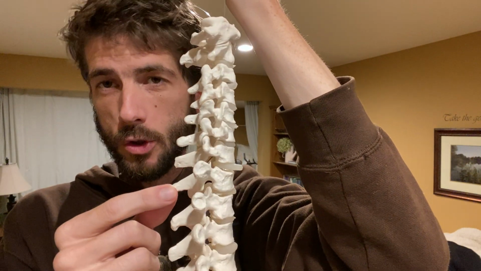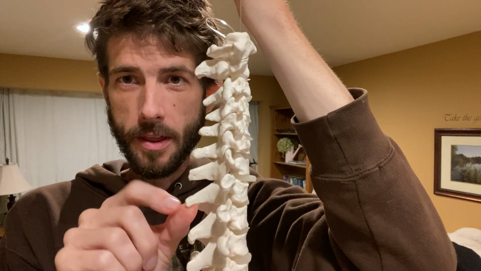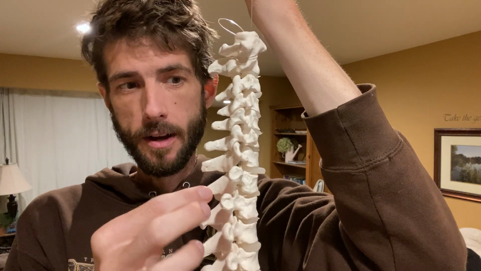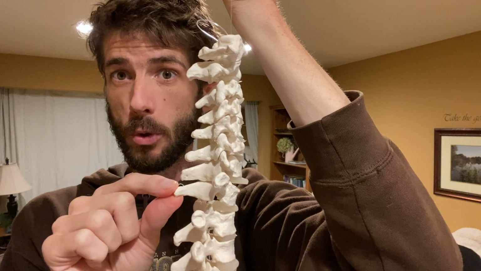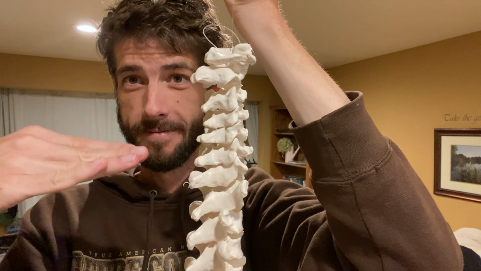So it's trying to show, this being thoracic 1, that this spinous process is actually in line, or at the same height, as this one. Now you can see this model's not perfect, but they should be kind of more like this. So this is in alignment with that, at the same height, okay?